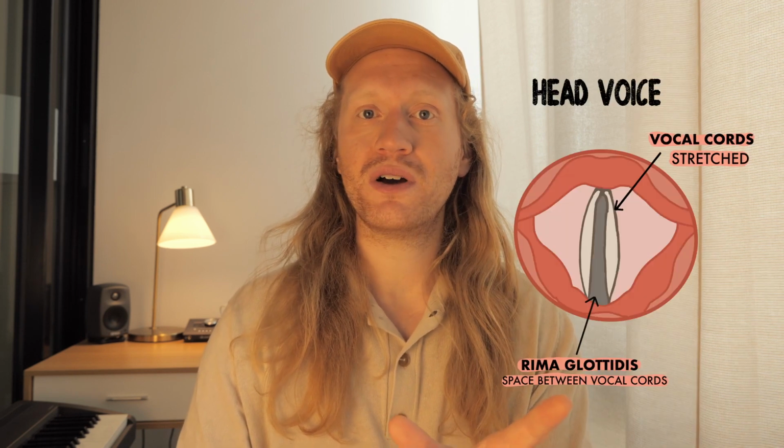So the higher we sing, the more stretched the vocal cords are. And because of the increased stretch of the vocal cords, they get thinner and thinner, and they get so thin that at some point they don't meet anymore because they are so stretched that they can't make contact anymore. And that's a natural process, and it's actually fine to not create a sound if you stay in head voice.